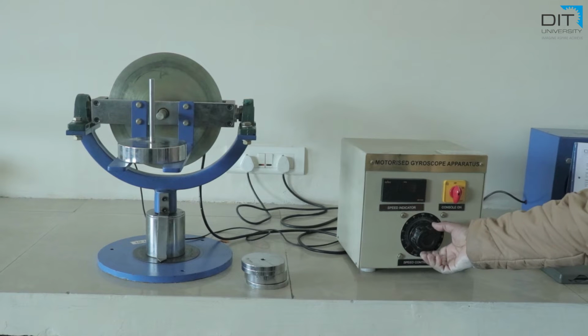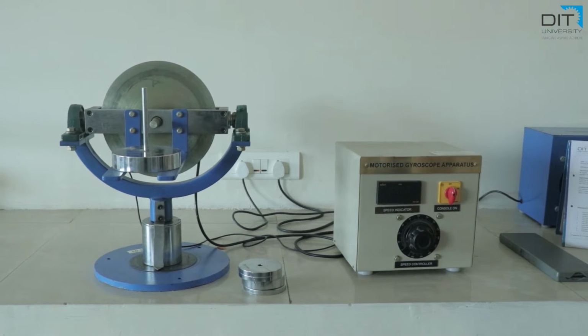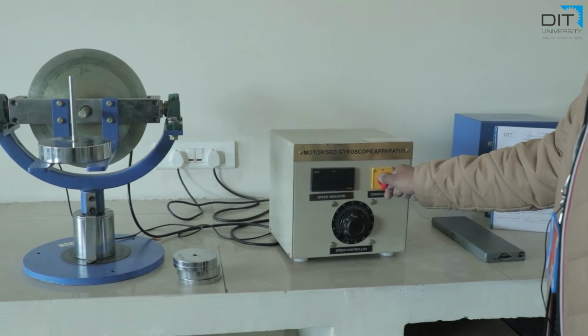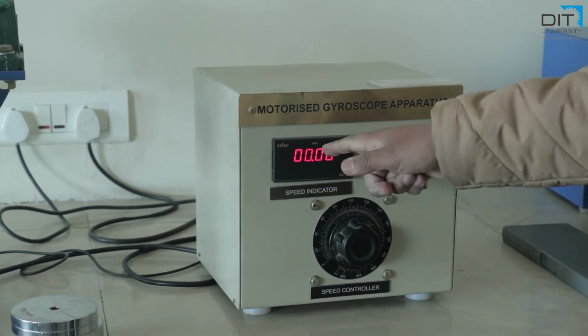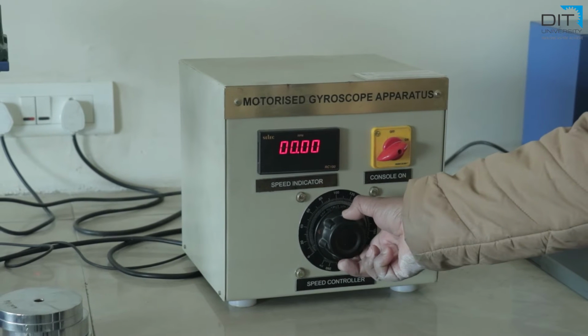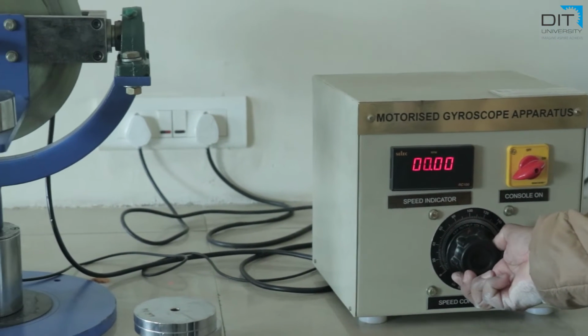Let us first of all put the knob of the regulator at the minimum position, and now let us switch on the regulator for power supply. Now the indicator indicates RPM, which is 0 right now. Now we will gradually increase the RPM. Now we can see the behavior.